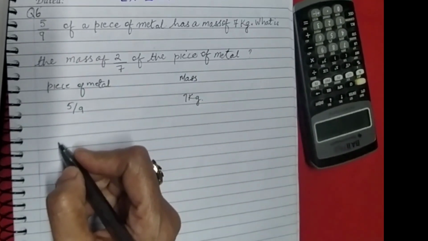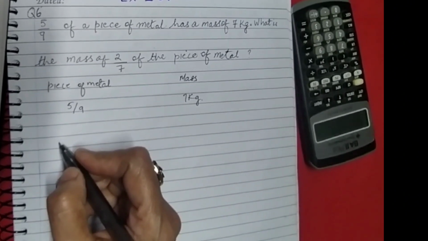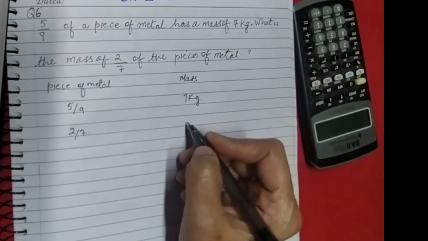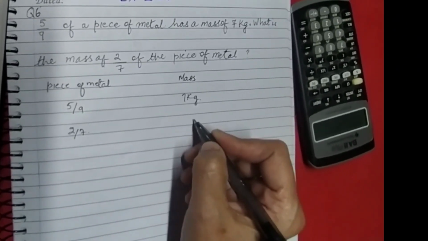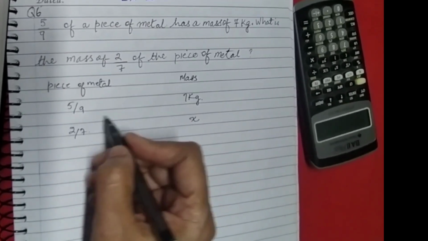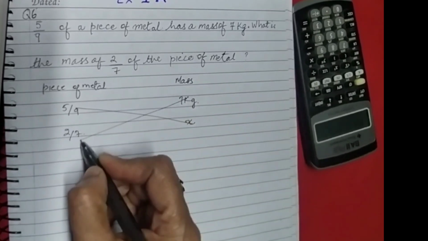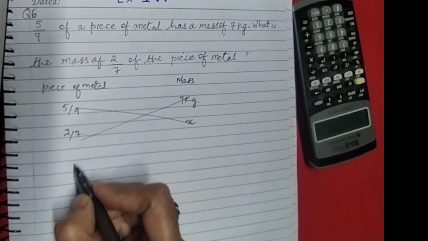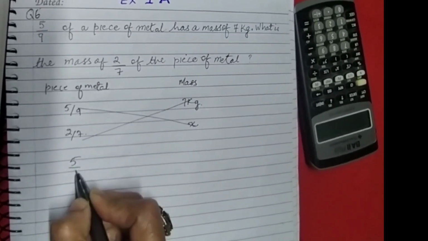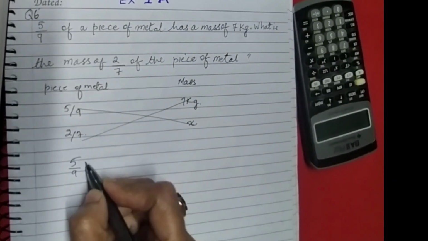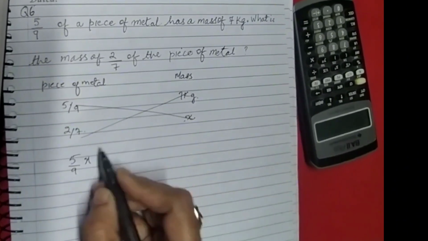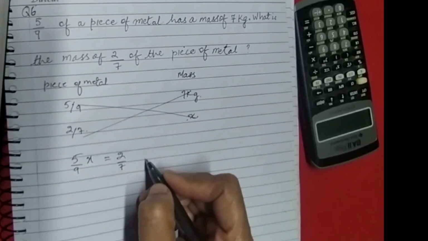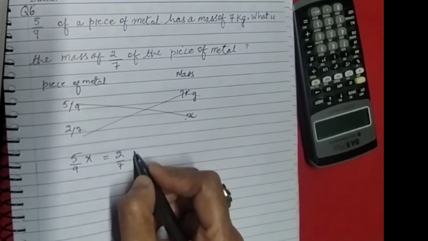Now after this we will be writing 2 by 7 metal piece, and we want to know how much is the mass of the metal. So I'm going to write x here. We'll cross multiply this like this. So here we will write 5 by 9 x, because we are multiplying this with this, and over here we'll write 2 by 7 ratio 7 kg.